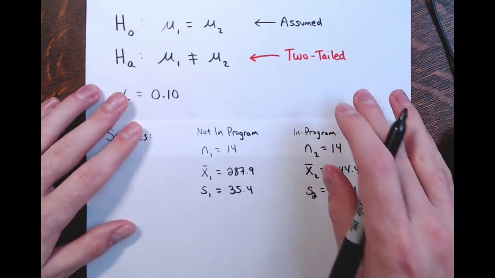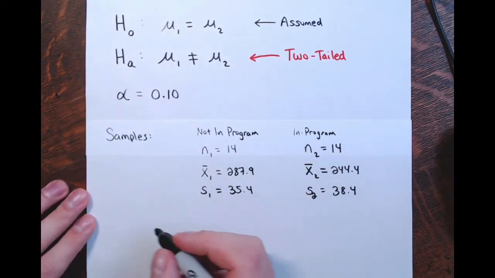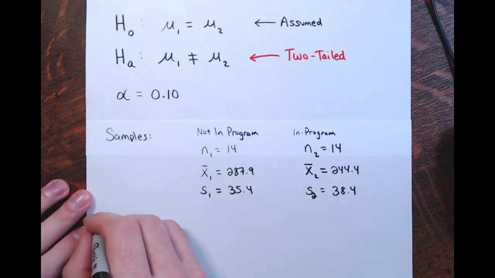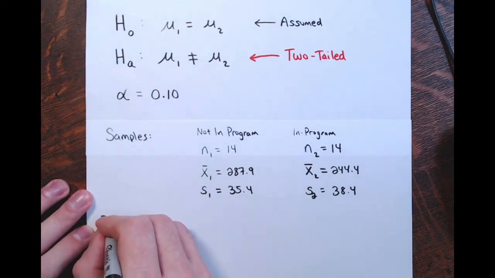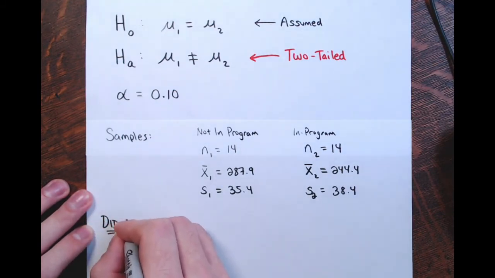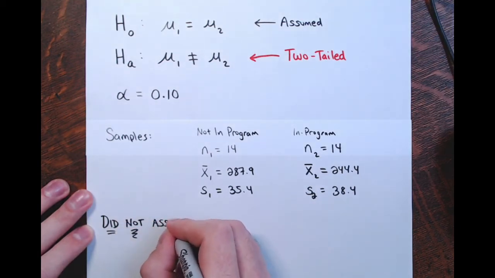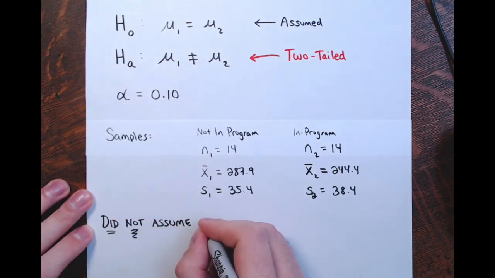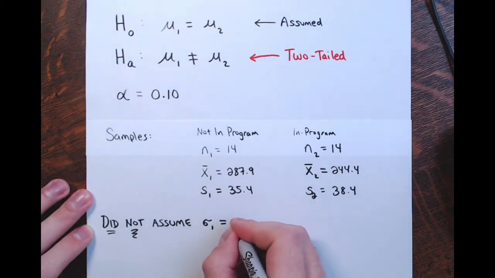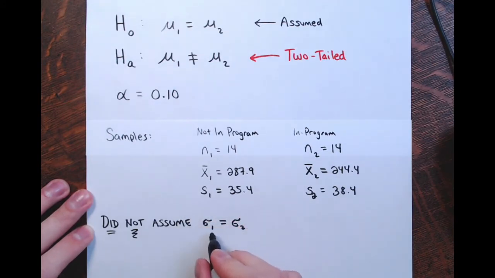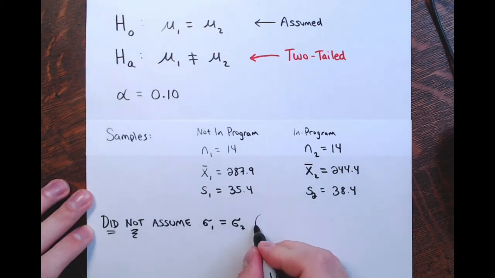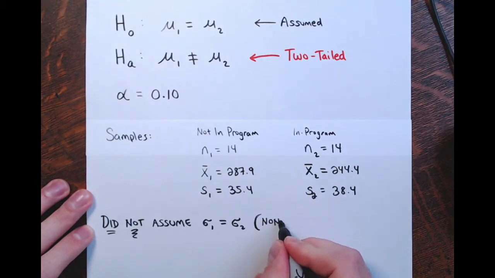Now, like I said, notice that they did not assume that sigma 1 was equal to sigma 2, right? These are the population standard deviations. And if that's the case, we're in that non-pooled scenario.